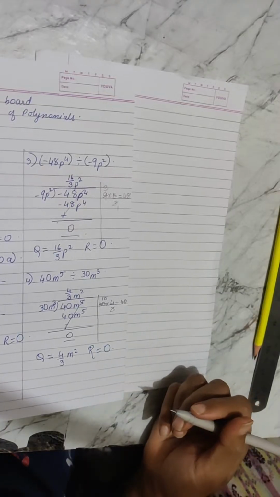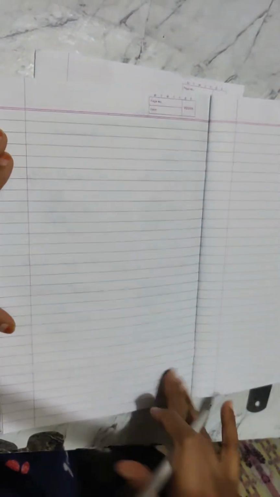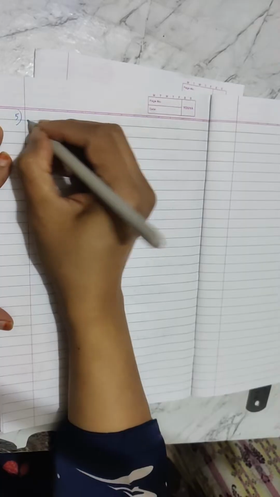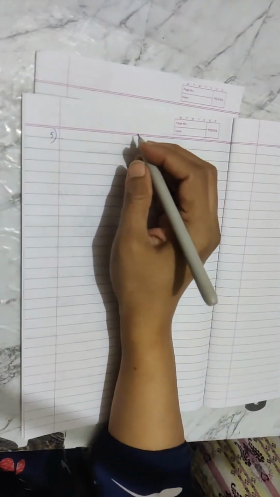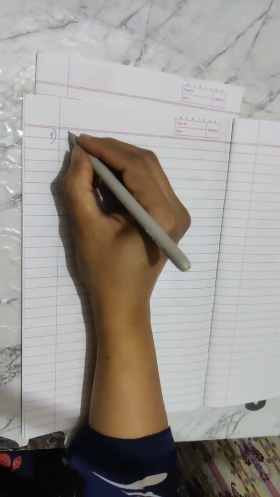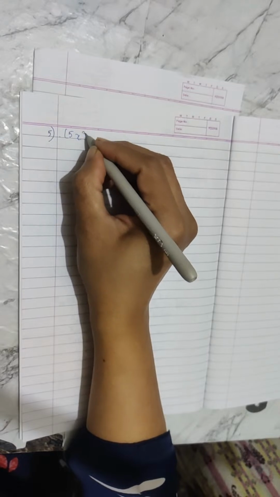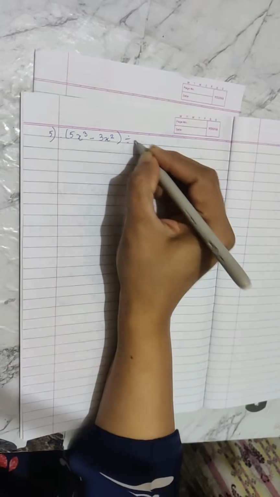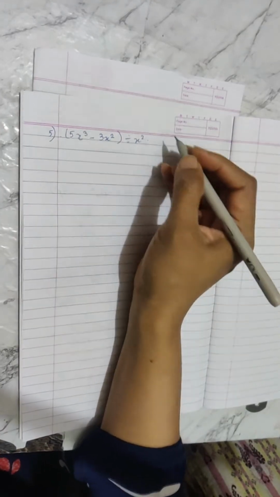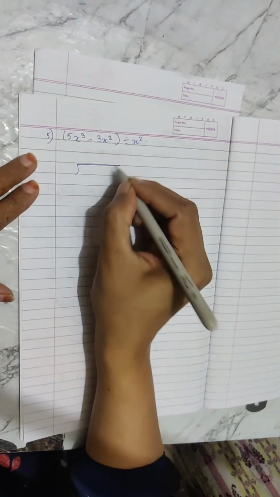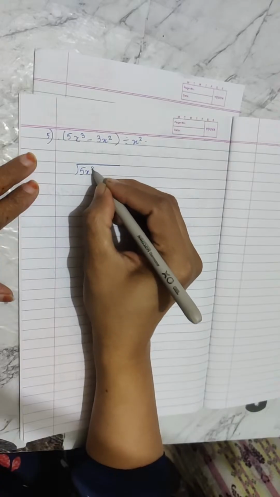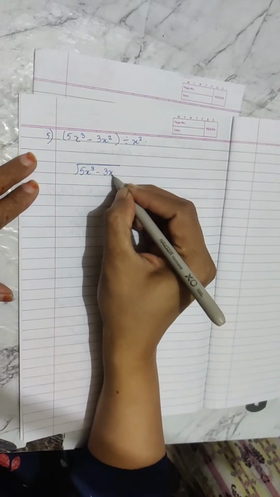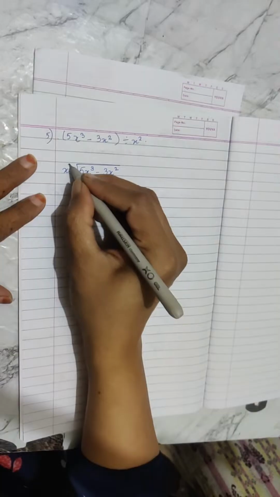I hope you all are following. Yeah. Go on to the next sum, that is the fifth sum. Fifth sum is 5x cube minus 3x square divided by x square. Fine. So 5x cube minus 3x square divided by x square.